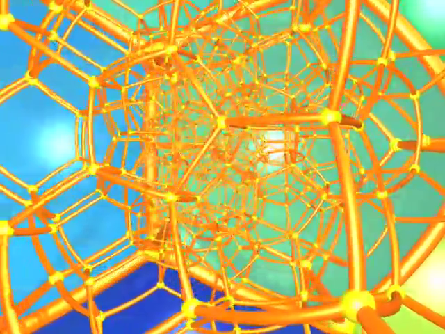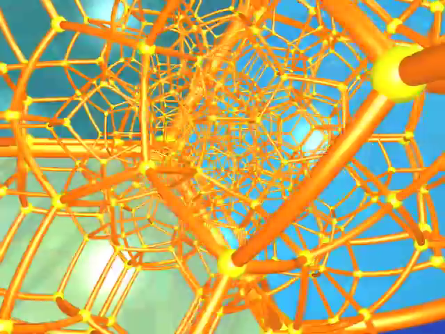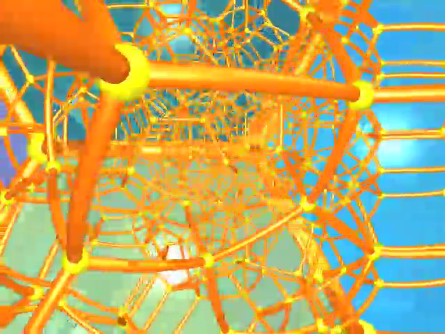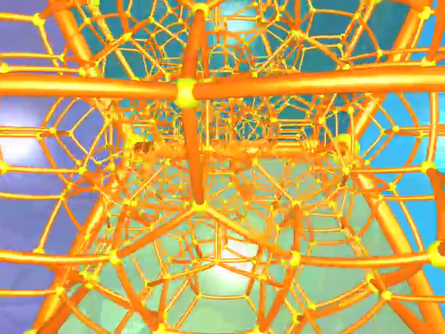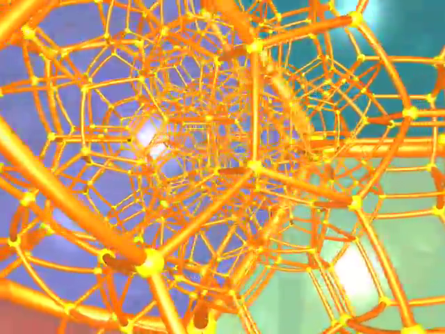These 720 pentagons form 120 dodecahedra. Look at all those dodecahedra fitting nicely together. Isn't that amazing?